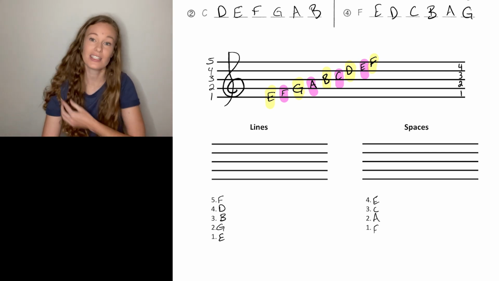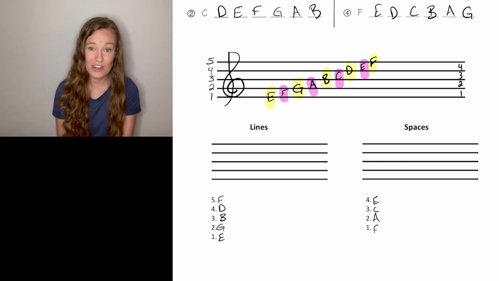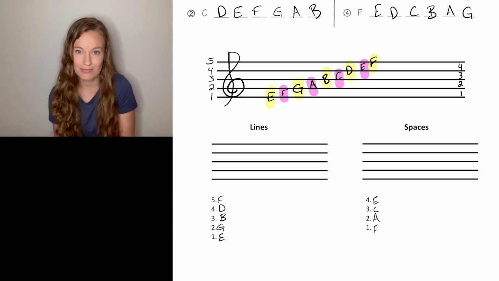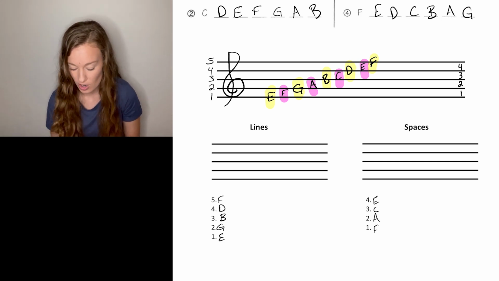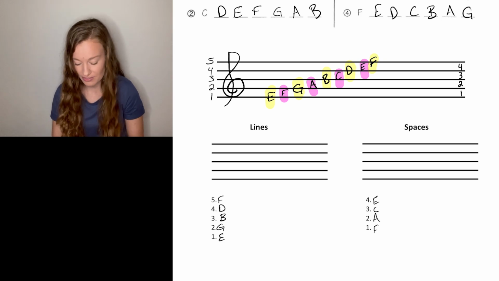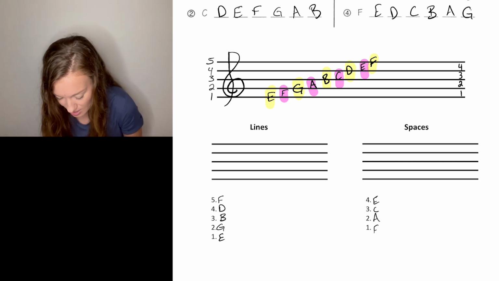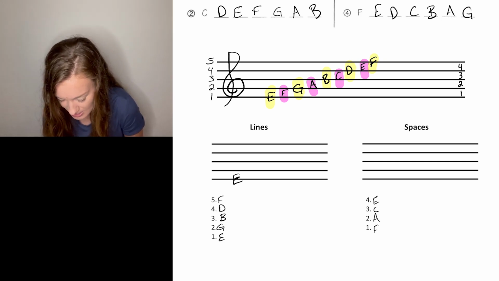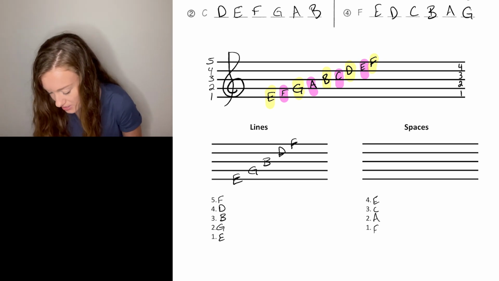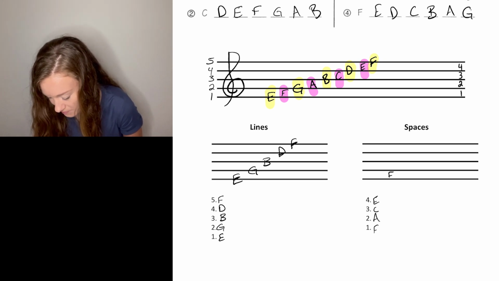Now, let's practice drawing in those letters just on those little mini staves that we have there. So on our lines, you don't have to worry about the clef this time because we already did it up at the top. So the bottom line is E, next line is G, B, D, and F. Good, now let's do the spaces. We have F on the bottom, A, C, and E.